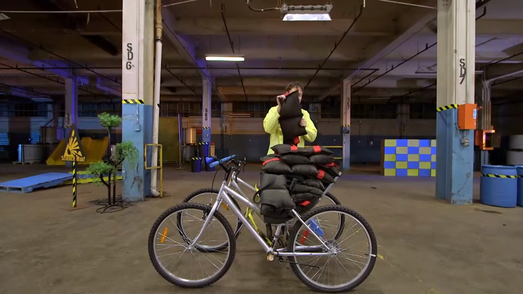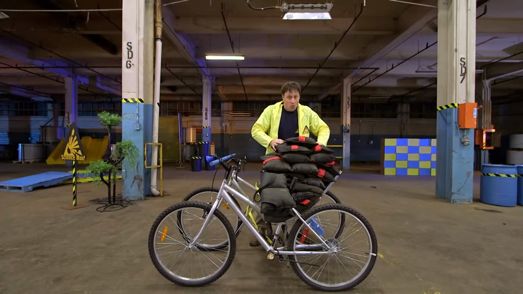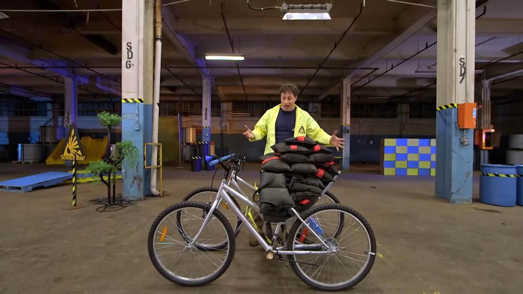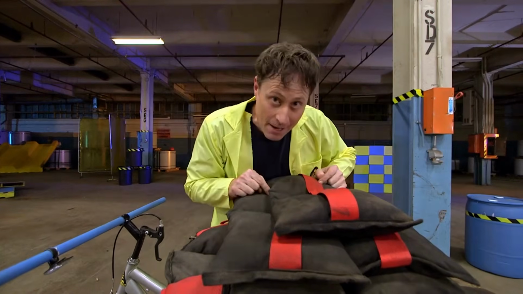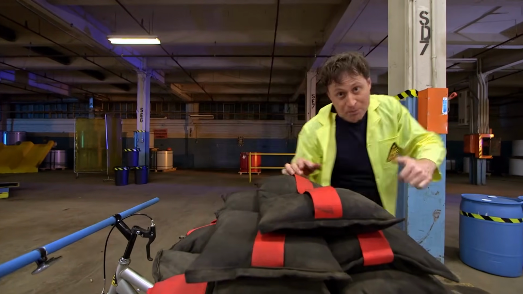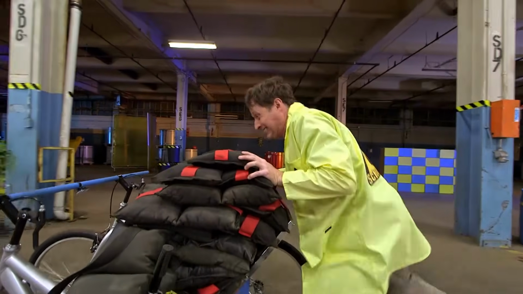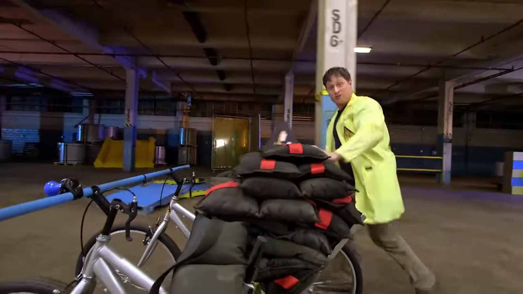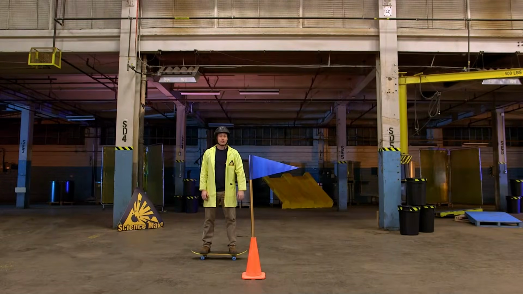I'm adding these weights to the cart. Now it has a lot more mass, which means it has a lot more inertia and its tendency to do nothing. But this time it has a lot more inertia. If I wanted to get it going the same speed as before, I'd have to put in a lot more effort. There, now it's going the same speed as before, but now it has way more inertia, so stopping it will be harder.